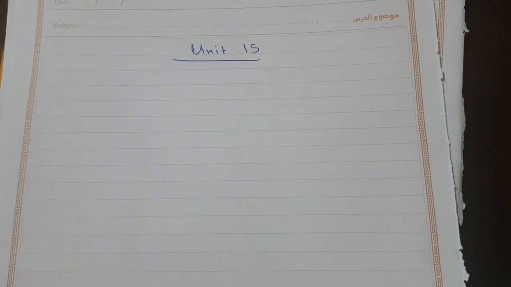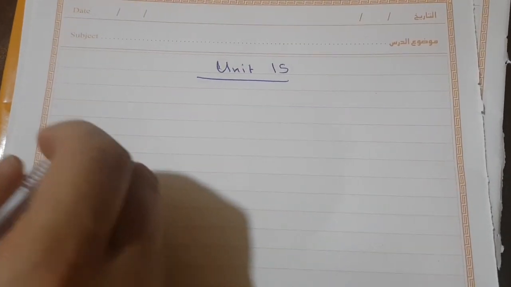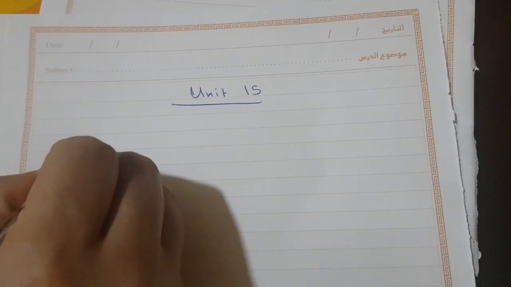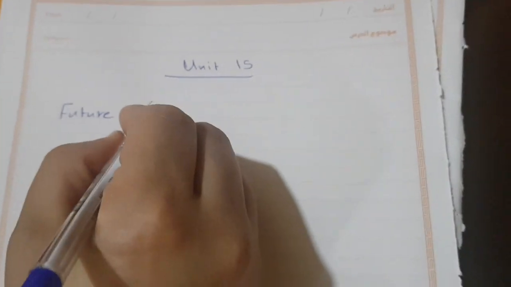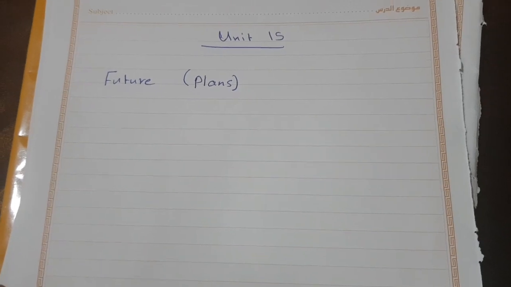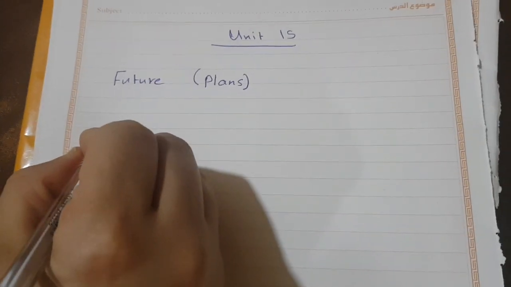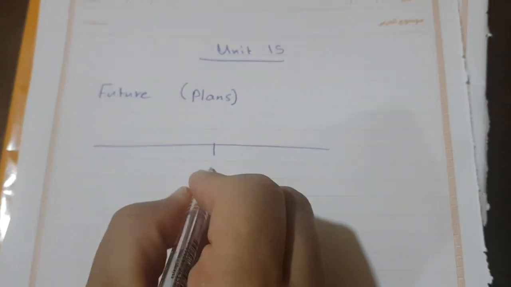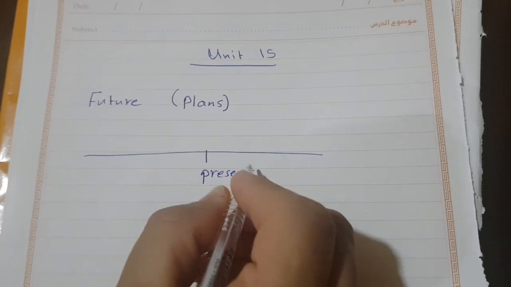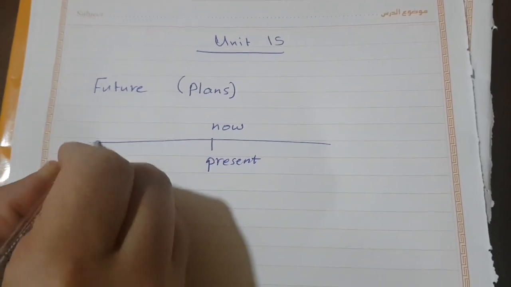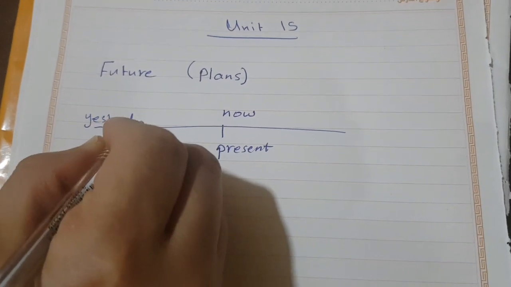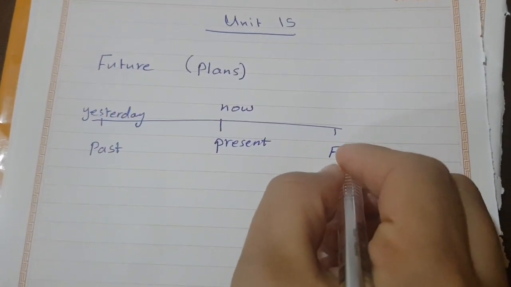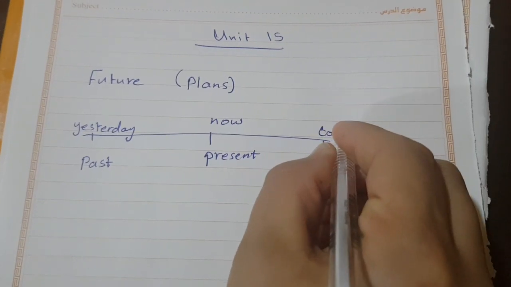Do you remember the grammar in Unit 15? The grammar in Unit 15 is future. But which future? In this future, we are talking about future plans. Something you decide to do in the future. Now look at the timeline. Here we have present. It means now. Before present, we have past, like yesterday. And we have future. It means tomorrow.